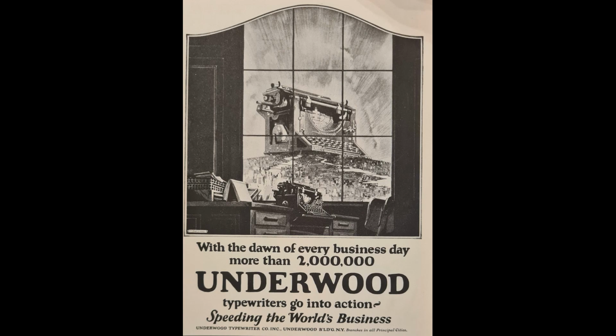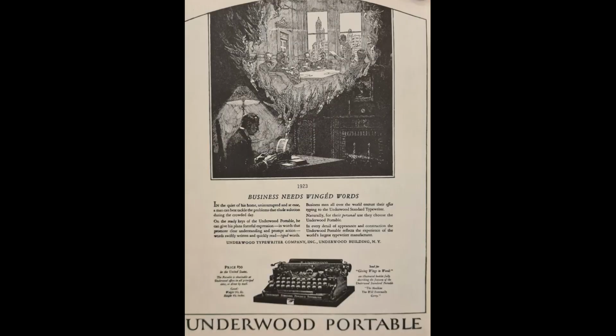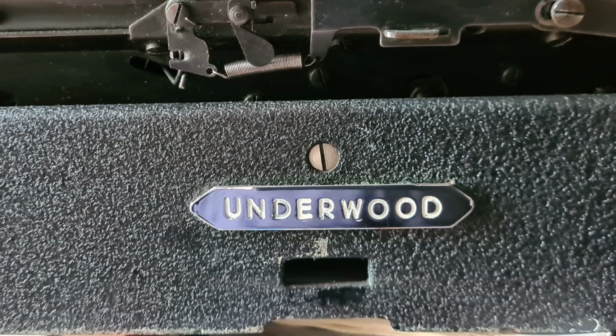But in these advertisements from the beginning of the 1920s, the logo is still different. And also in this Underwood 4 Bank of 1925.